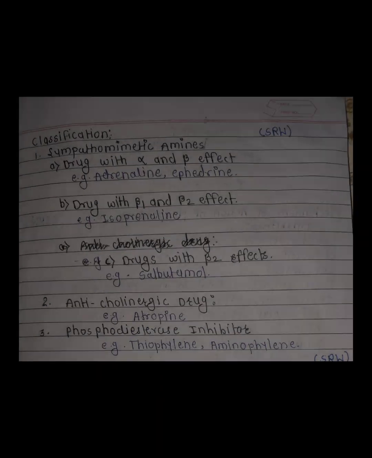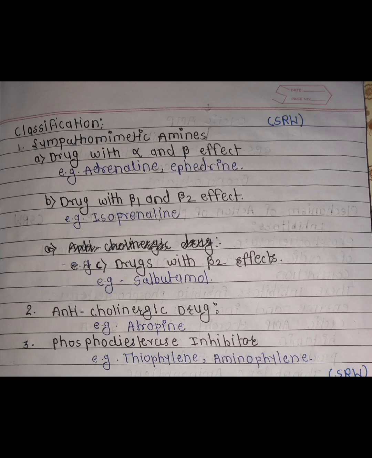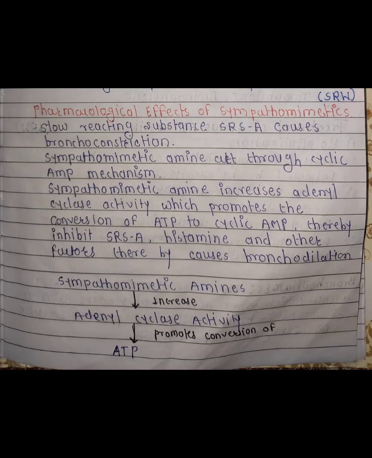The classification of bronchodilators includes sympathomimetic amines. In sympathomimetic amines, there are drugs with alpha and beta effect. Examples are adrenaline and ephedrine. Drugs with beta 1 and beta 2 effect. The example is isoprenaline. And drugs with beta 2 effect. Example is salbutamol. The second one is anticholinergic drug. Example is atropine. And phosphodiesterase inhibitor. Example is theophylline.